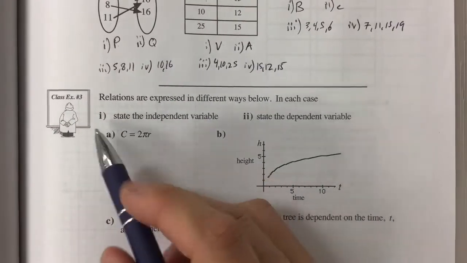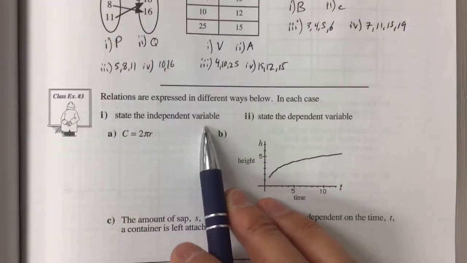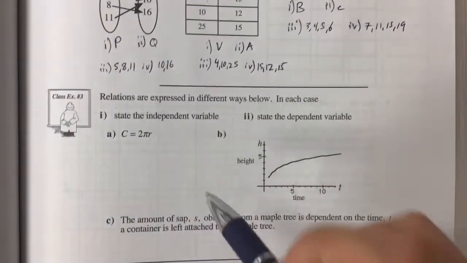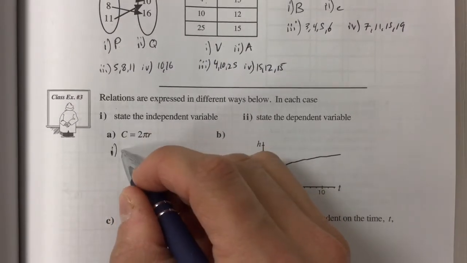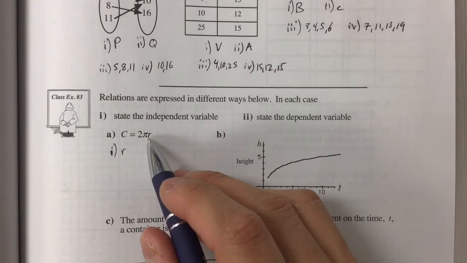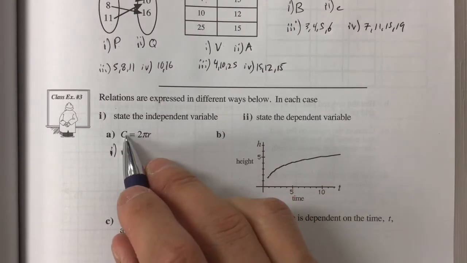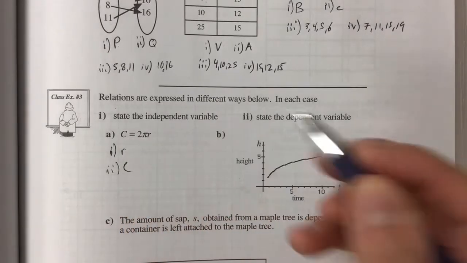Next, I have class example 3. Relations are expressed in different ways below. In each case, you want to state the independent variable. So the independent variable here is going to be R. So I would be R, because the independent variable is related to my input. So if I input something for R, that's going to result in an output, or that's also my dependent variable, which is C.